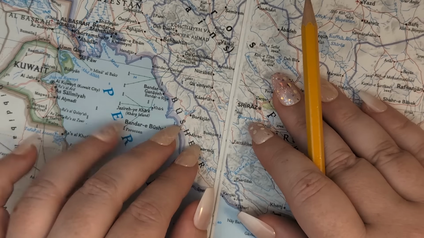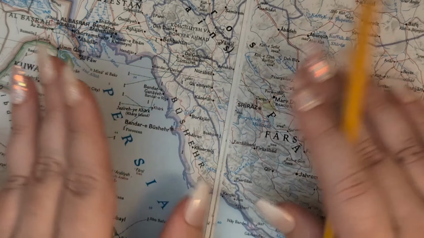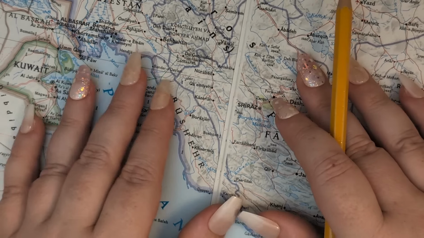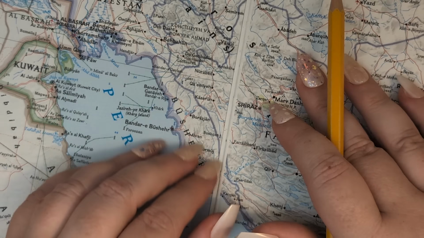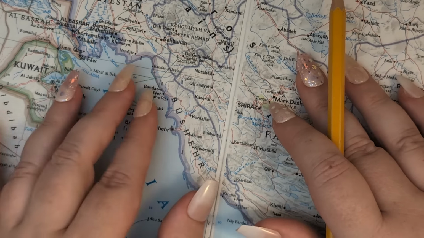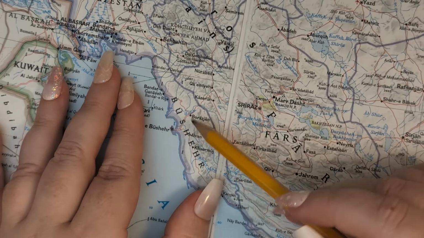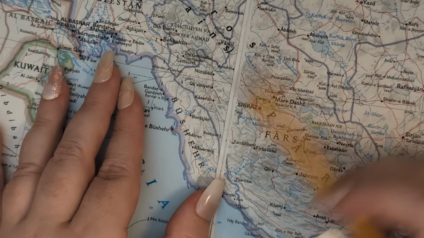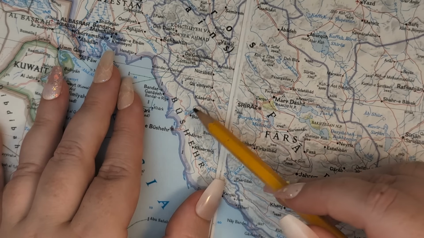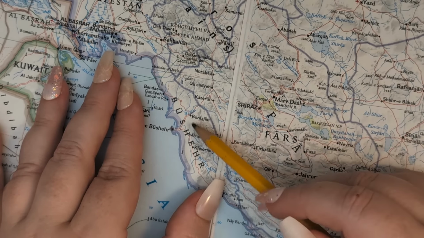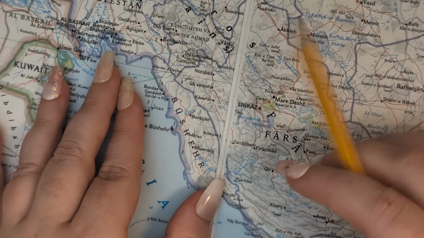And Bushehr was part of many of the different powers that ruled over what's today Iran. Back in the day, it would have been the Elamites. It's rumored that Bushehr was established by Ardashir from the Sassanids. In the town here, there's a palace that's believed to have been constructed by Cyrus the Great, the founder of the Achaemenid dynasty in Persia.